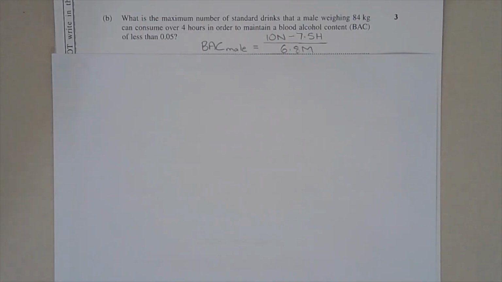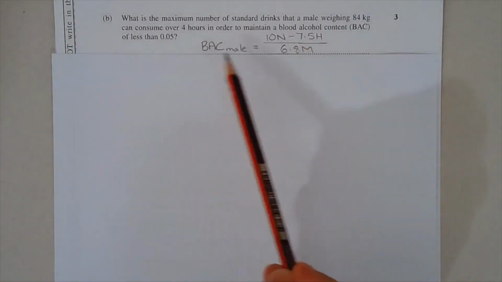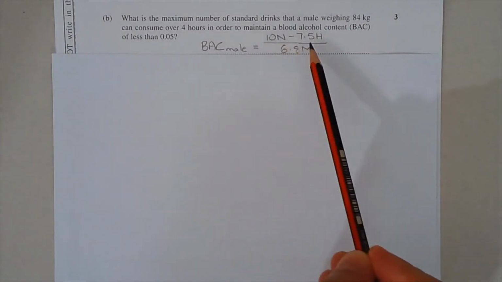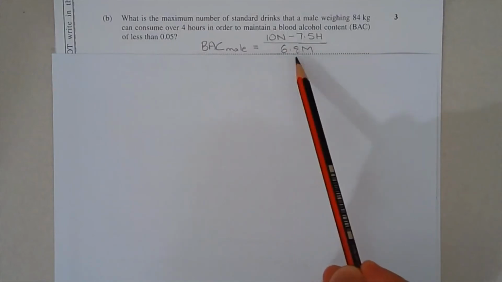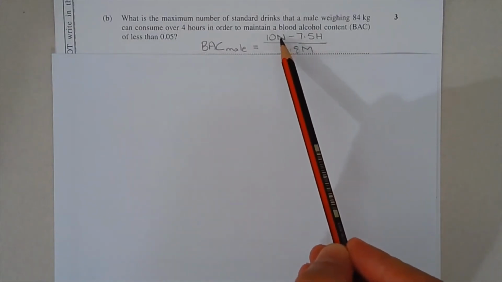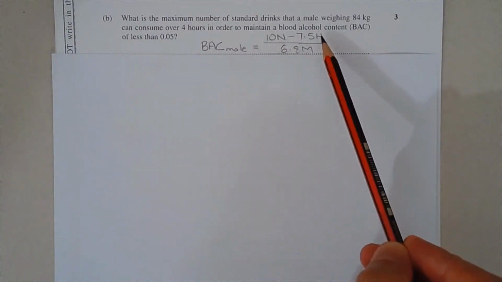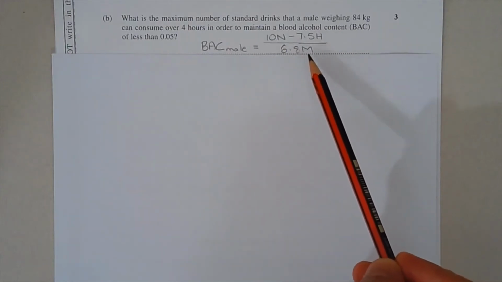Question 29b. What is the maximum number of standard drinks that a male weighing 84 kilograms can consume over 4 hours in order to maintain a blood alcohol content, BAC, of less than 0.05? And the formula for BAC is BAC for a male equals (10N minus 7.5H) over 6.8M, where N is the number of standard drinks, H is the number of hours drinking, and M is the mass of the person in kilograms.